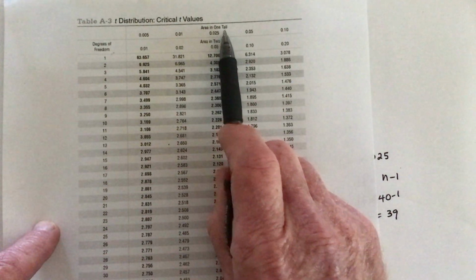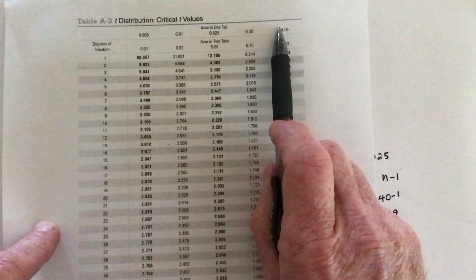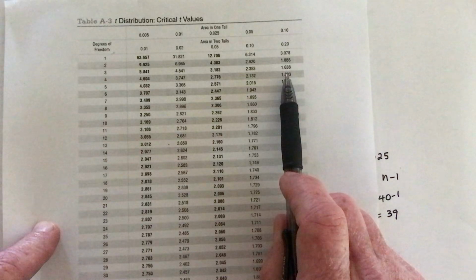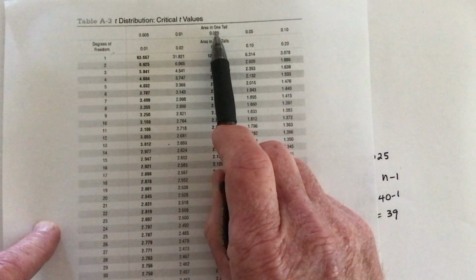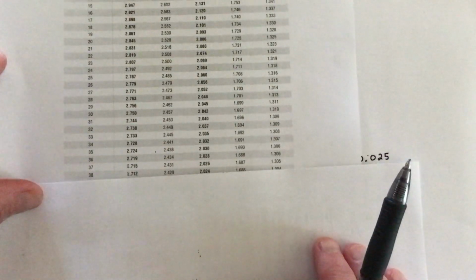If you looked at one tail and it had 0.05, use this column. If you look at one tail and it has a 0.10, you use this column. So for one tail it has 0.025, so use the middle column, and then go down to degrees of freedom is 39.